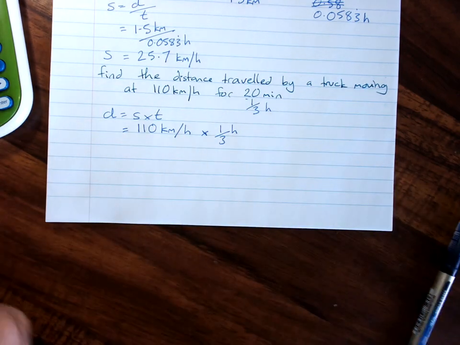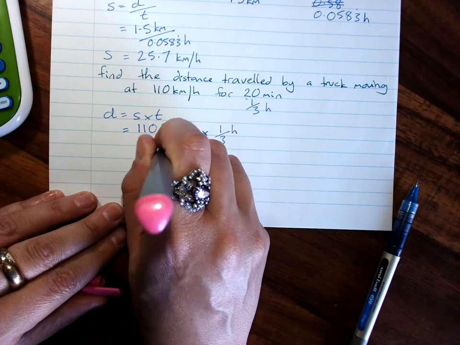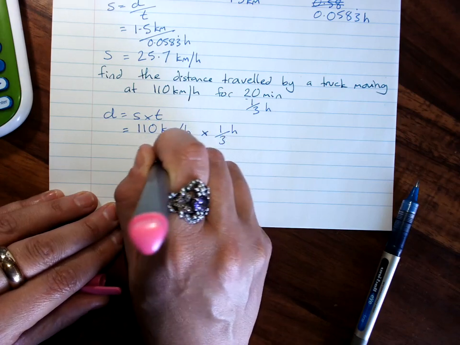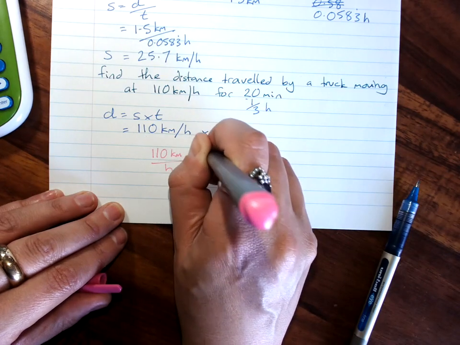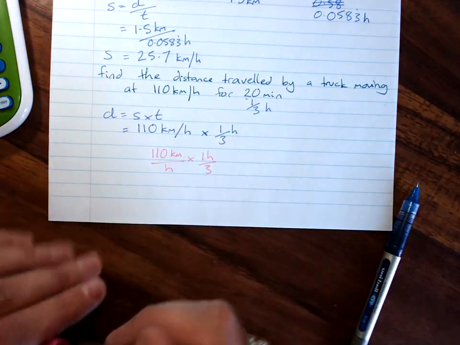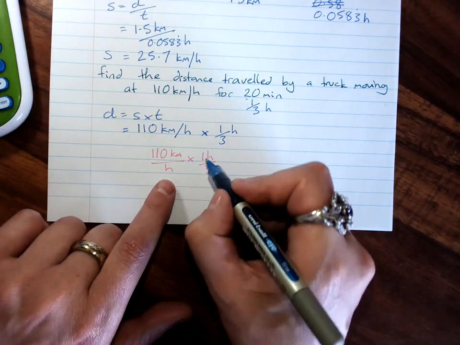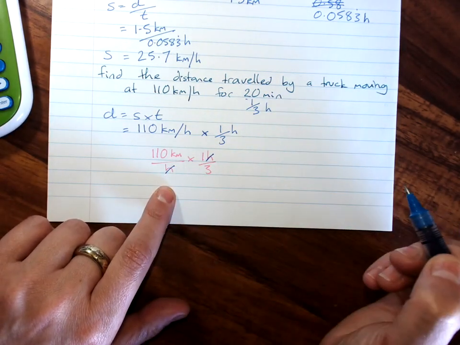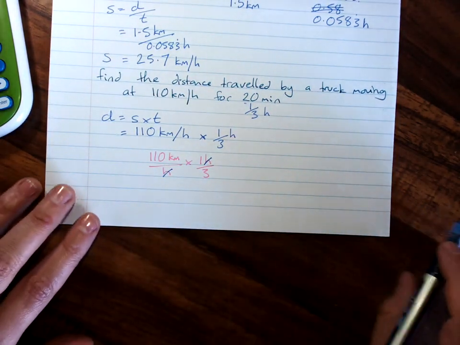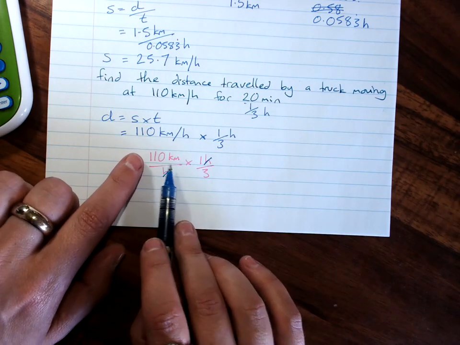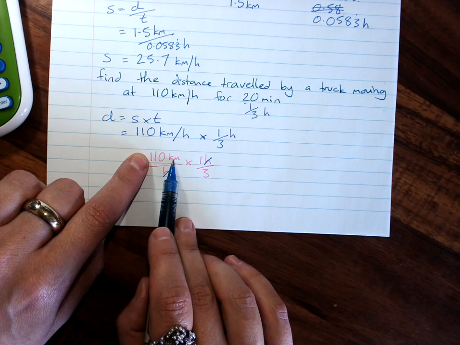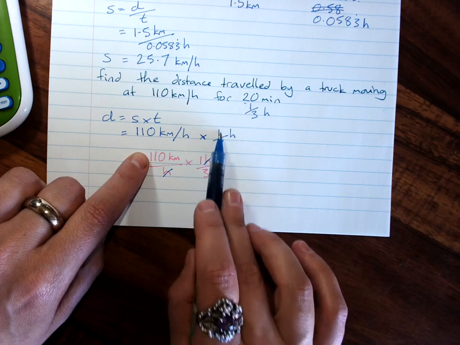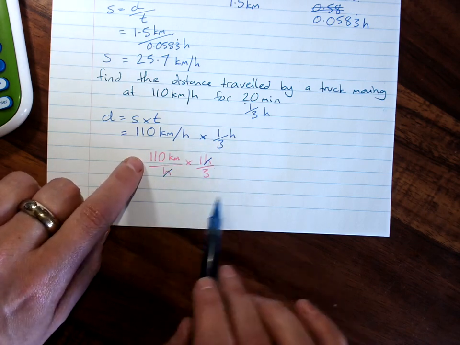So I could write this as 110 kilometres over an hour times 1 hour divided by 3. And these units cancel in the same way that numbers would. So what I've got is I've ended up with 110 over 3 kilometres. Because multiplying by 1/3 is the same as dividing by 3.